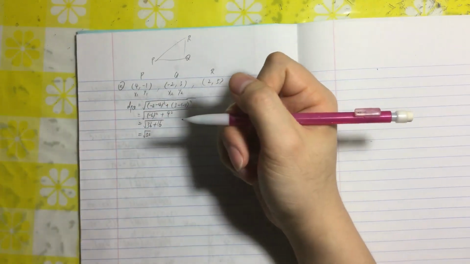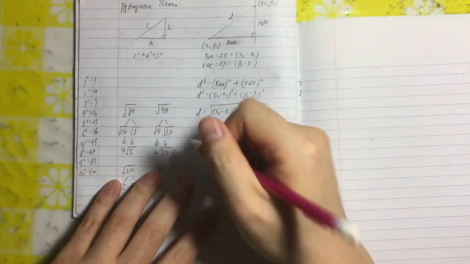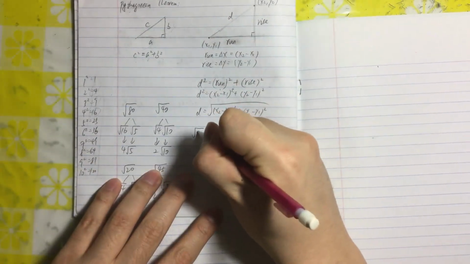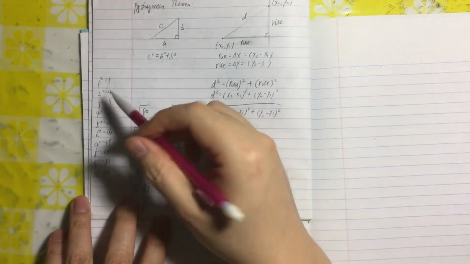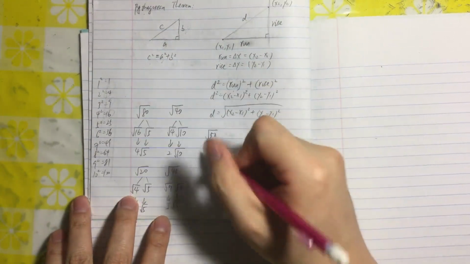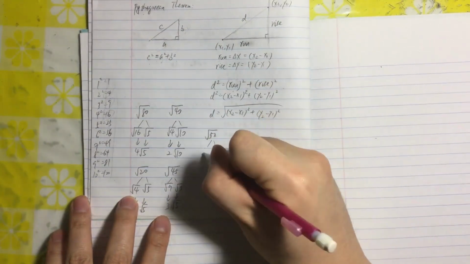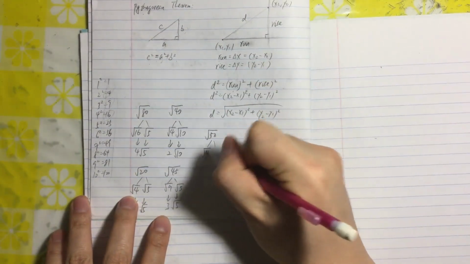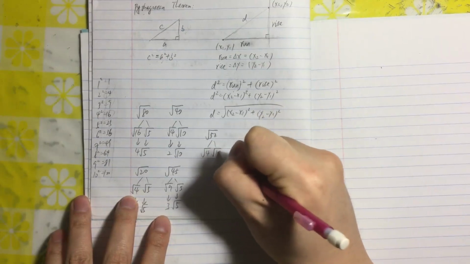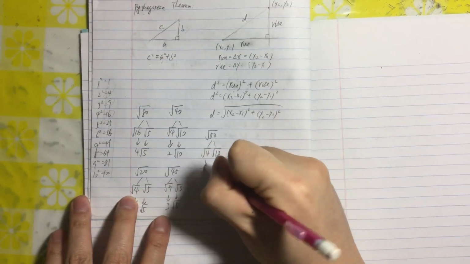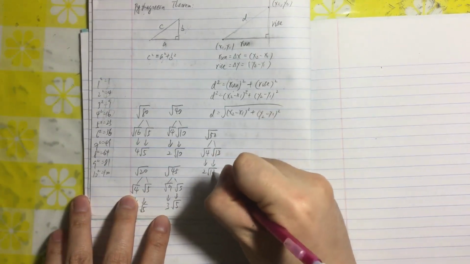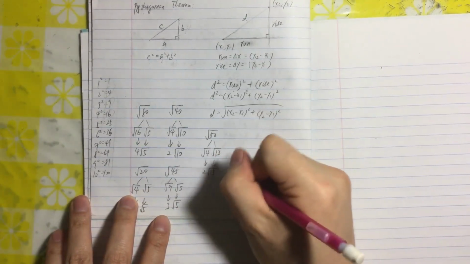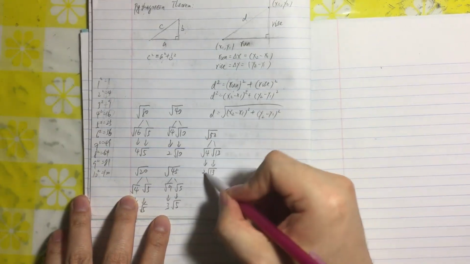Now, can we reduce 52? Can we find a perfect square factor for 52? It looks like 4 works. 4 is a factor of 52. 4 goes into 52 thirteen times. Square root of 4 is 2. Square root of 13 is irreducible. 13 cannot be reduced, so leave it the way it is. So square root of 52 is 2 square root of 13.